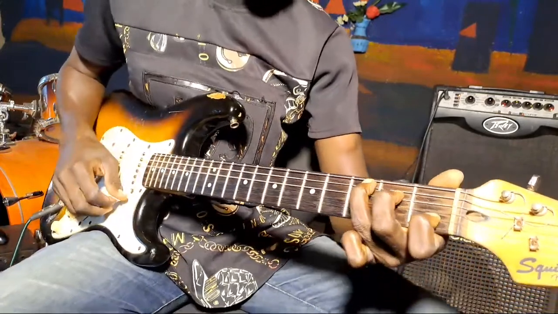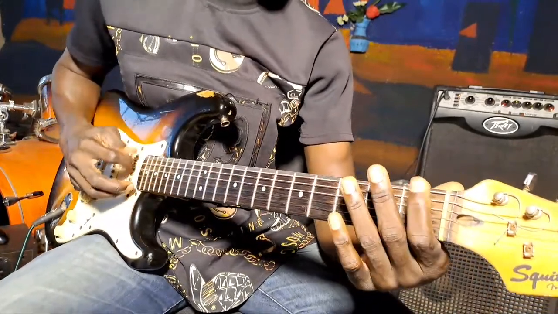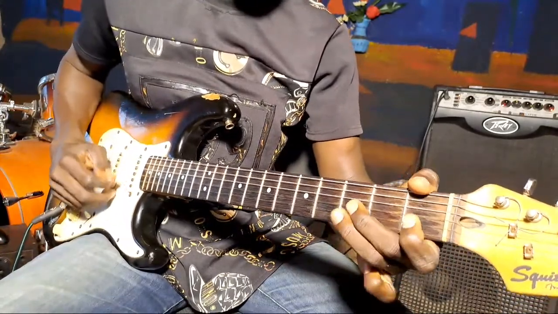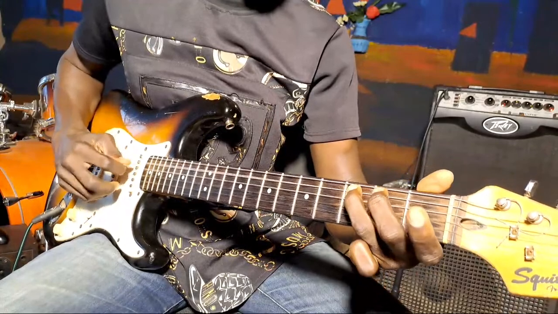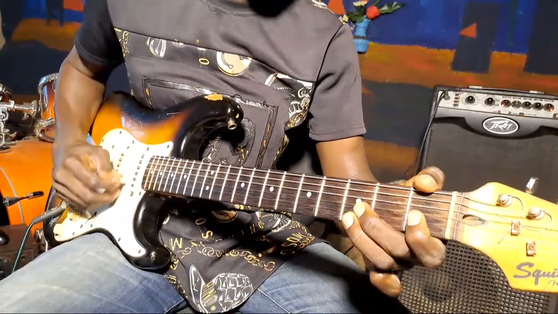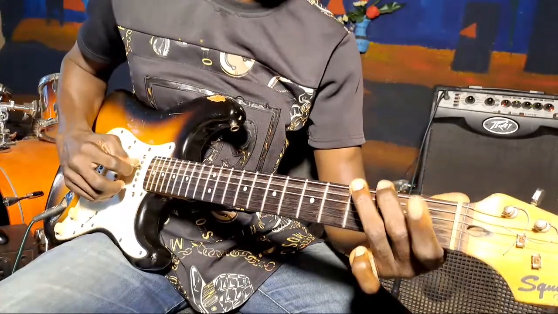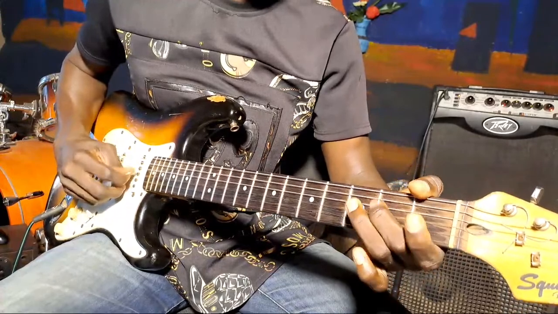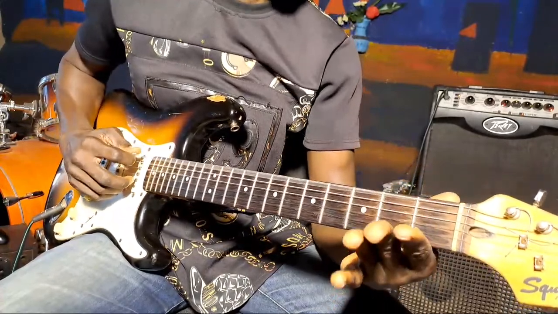For the C major chord. So let's try. So that's C.